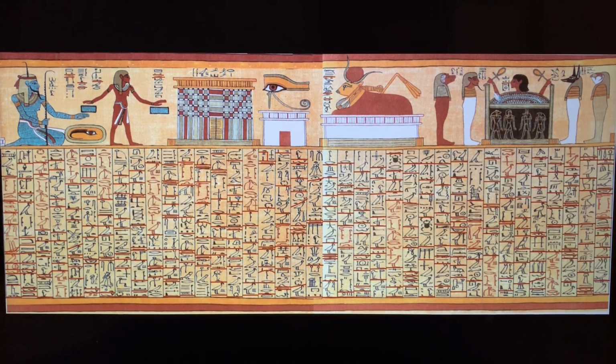Now, they have their names over here. So you have Hapi, which is a baboon, Imseti, which is a person figure, Duamutef, which is a jackal, and then Qebehsenuef, which is a falcon. And you have them as well inside here represented, assuming that they are basically representing the actual alabasters that were put in there, and inside them they also had the organs.